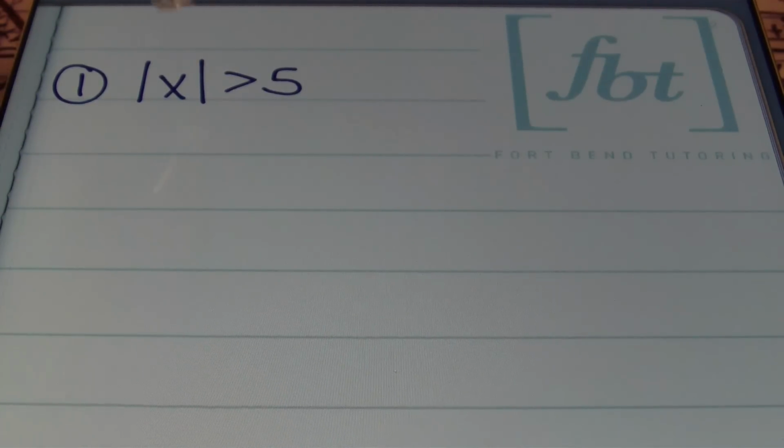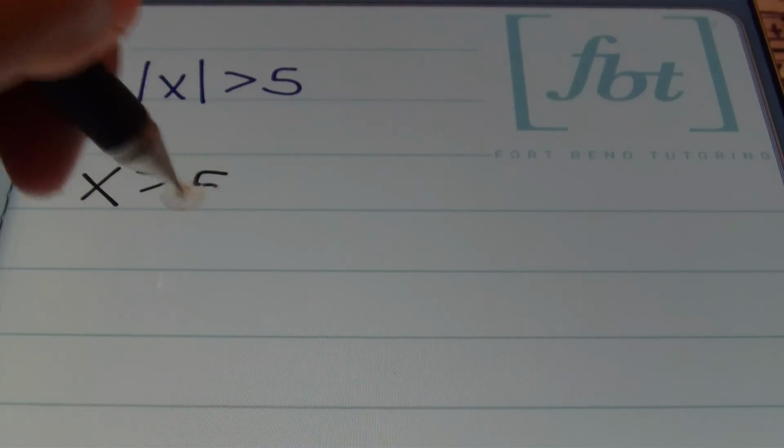Because you're looking at the distance to 0 being greater than 5, we know that that distance can be greater than 5 to the left of 0 as well as to the right of 0. So therefore, you're going to set up two different inequalities. The first one, all you have to do is drop those absolute value bars. So I'll end up with x being greater than 5.